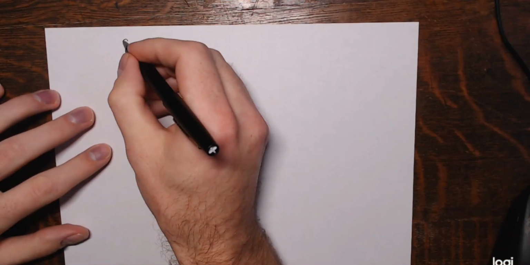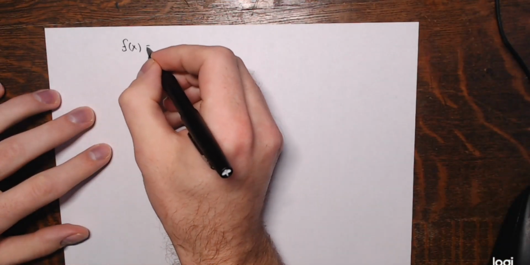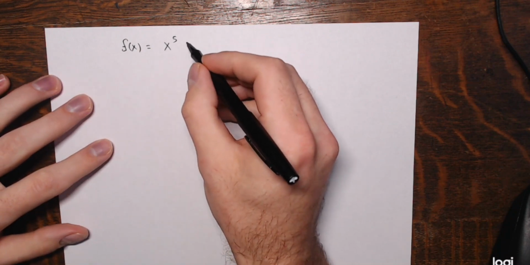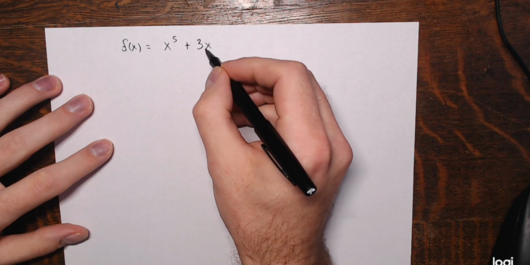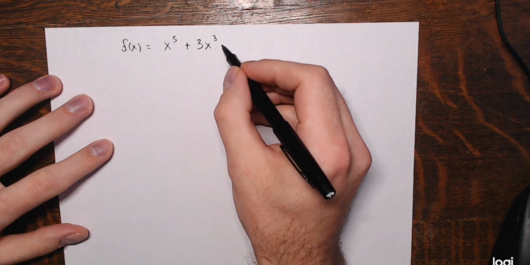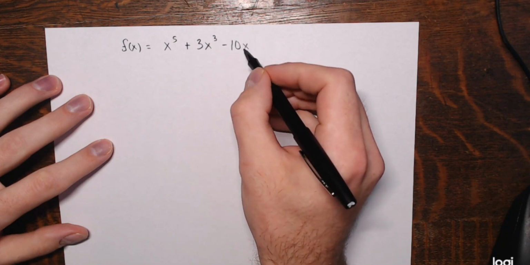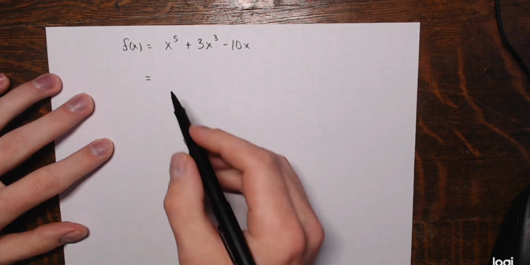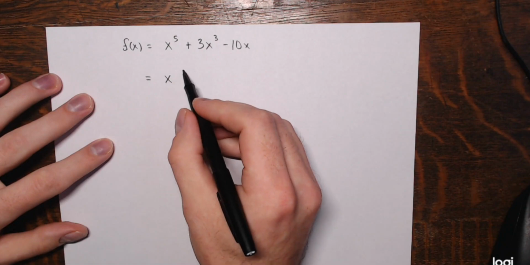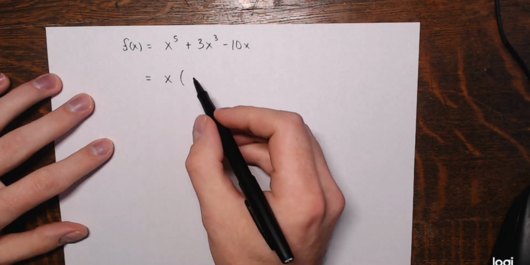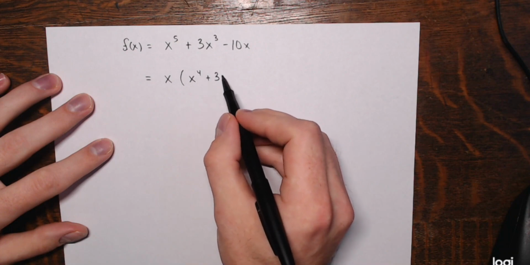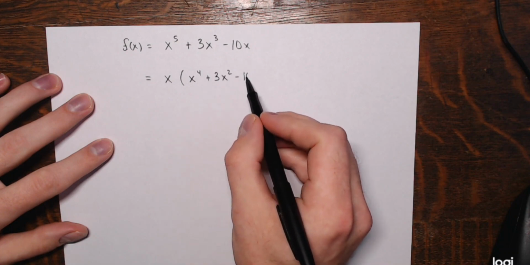So we're given f of x equals x to the fifth plus 3x cubed minus 10x. And I'll just factor it here, and we'll set it to 0 when I'm done factoring. They all have a common factor of x. And I pull out x, there's x to the fourth plus 3x squared minus 10.